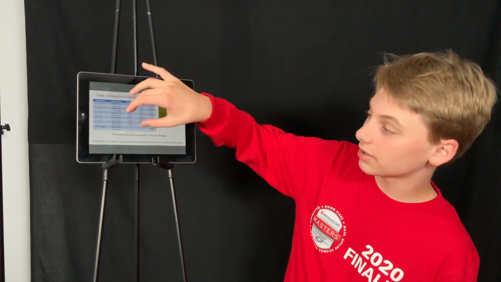And as can be seen in this table, most of the results were fairly close to what the actual measured location was. It was within about 10% error on average, which is really nice. So this is a workable theory, and it worked out.